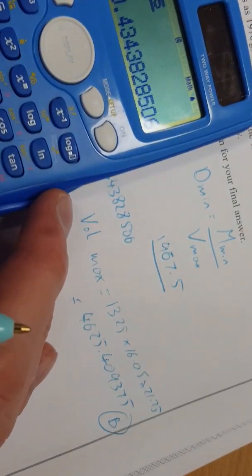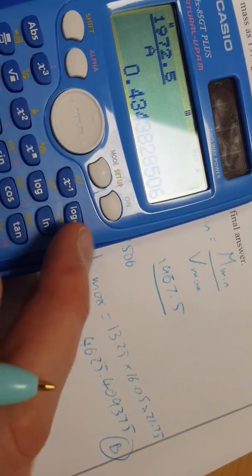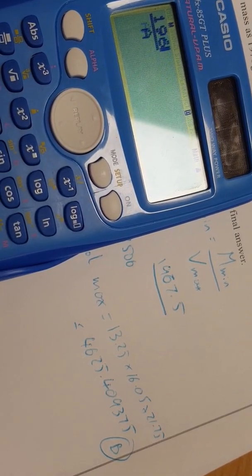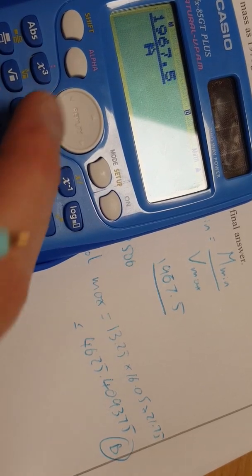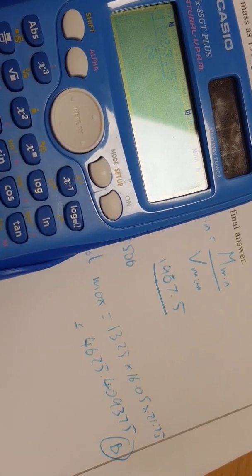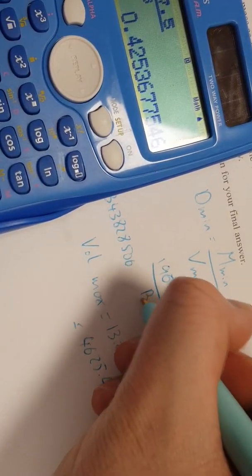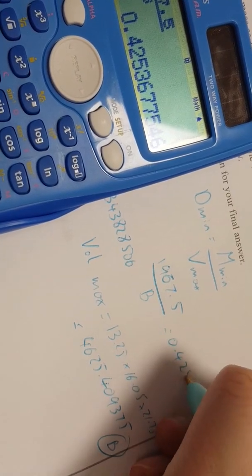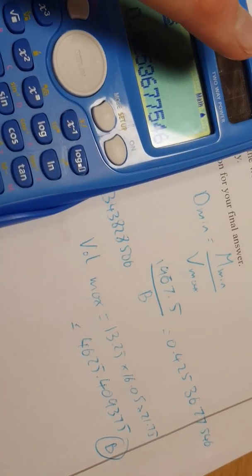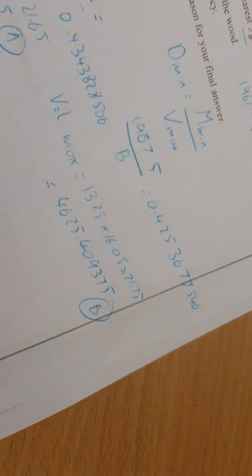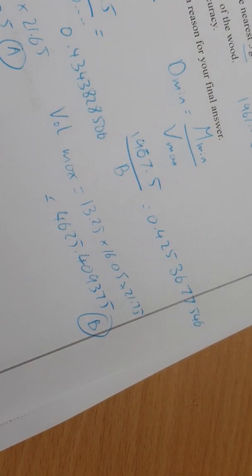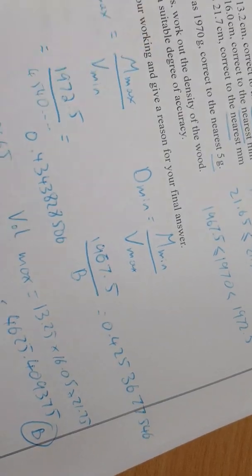Now to find my minimum density. So my minimum density was the minimum mass divided by maximum volume. So change a few things here. So minimum mass 1967.5, maximum volume I had stored as B. Minimum density is 0.425377546. Okay, now if we consider, these are two slightly different values, but as I said, we need to work out the density of the wood, give your answer to a suitable degree of accuracy.